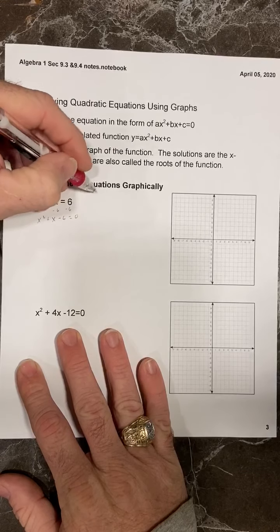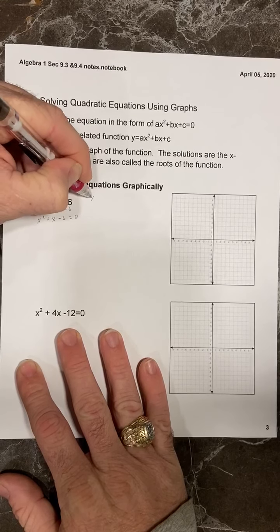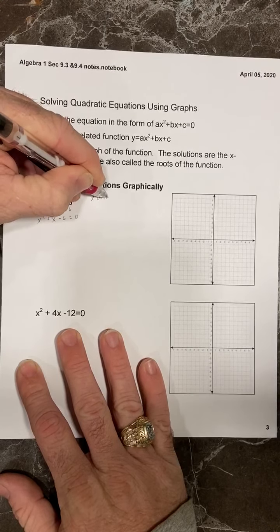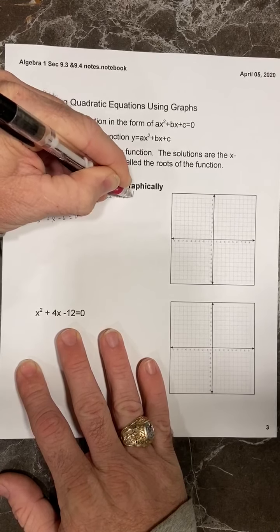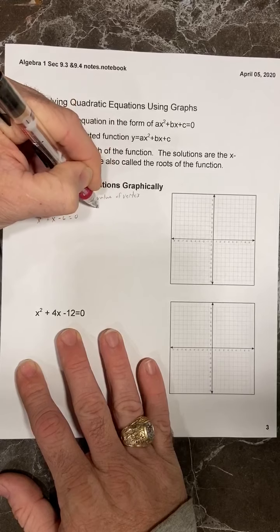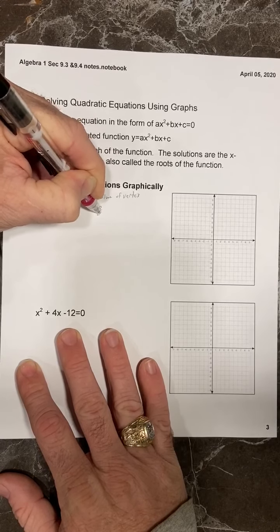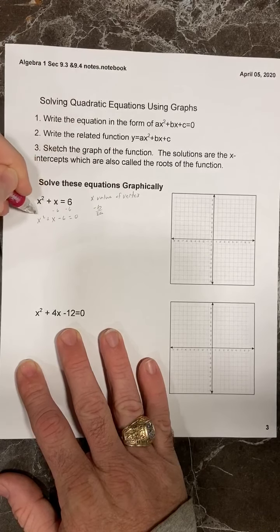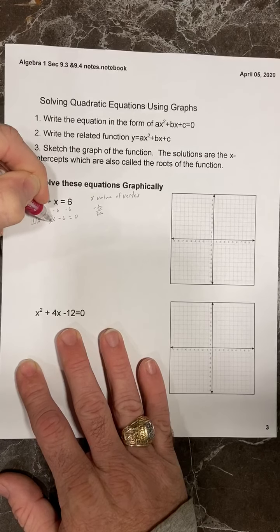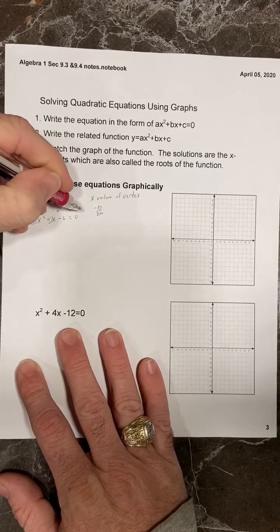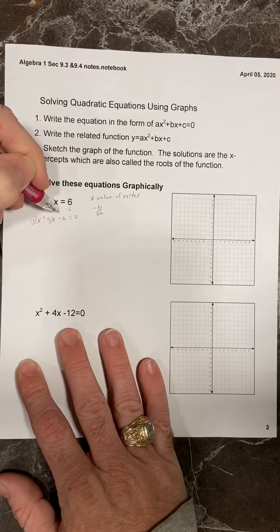First off, we need the x value of the vertex. Remember, negative b over 2a. So when we look at this, there's nothing in front of the x squared, so the a is 1, and nothing in front of the x either, so that's a 1 as well.